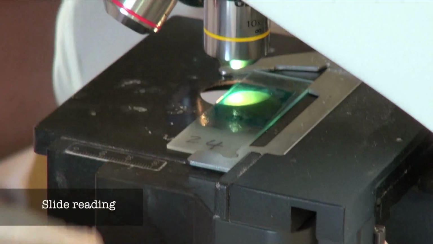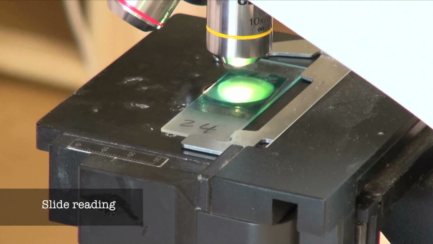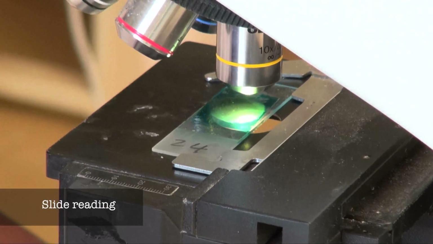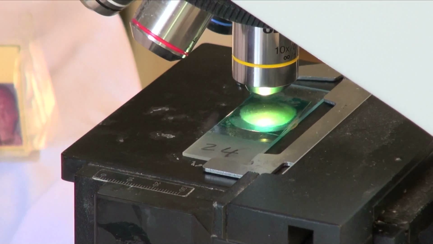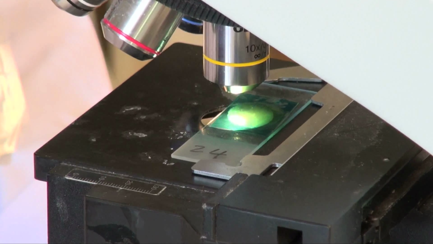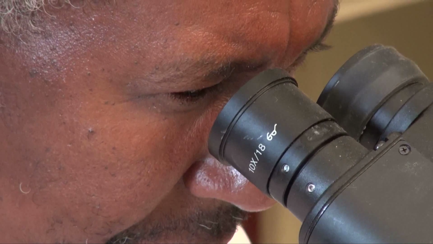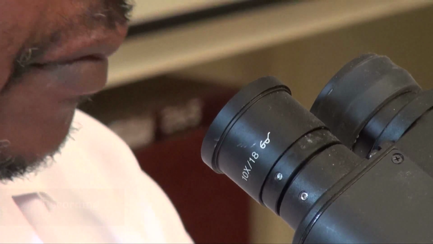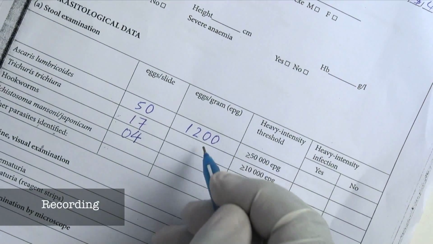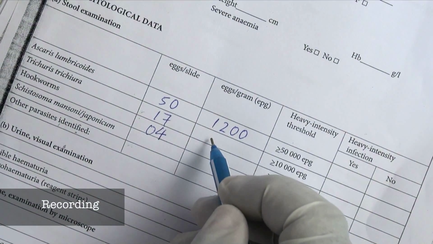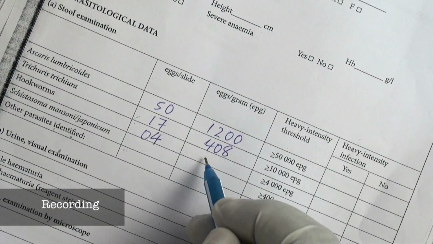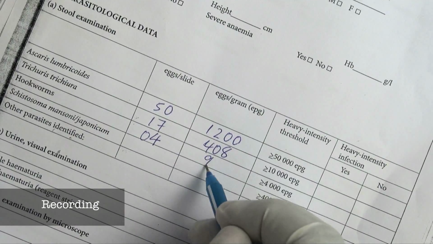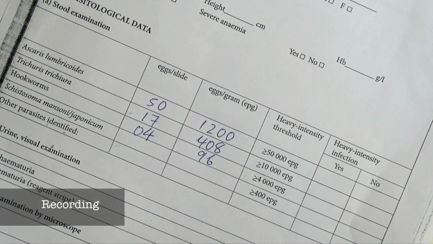Place the slide under the microscope and examine the smear. The slide should be examined in a systematic manner, making sure that each part of the smear is read. Record the number of eggs for each species found in the slide on the form. To calculate the number of eggs per gram of feces in the specimen, multiply the number of eggs found in the slide by 24.